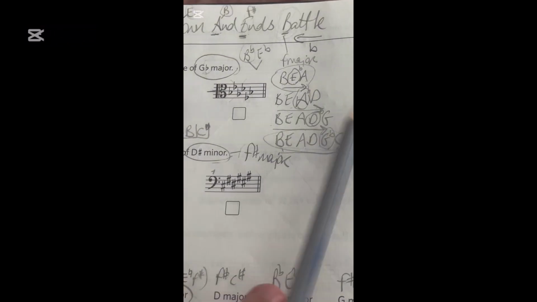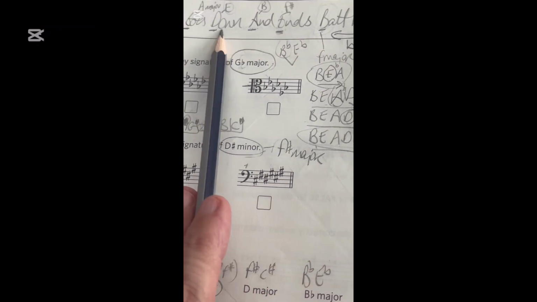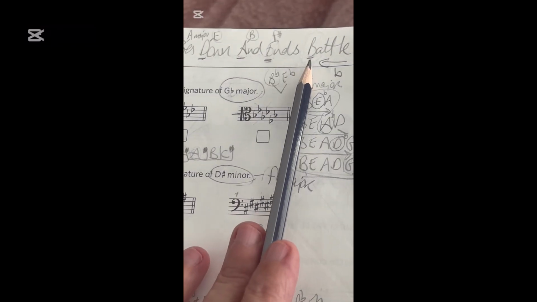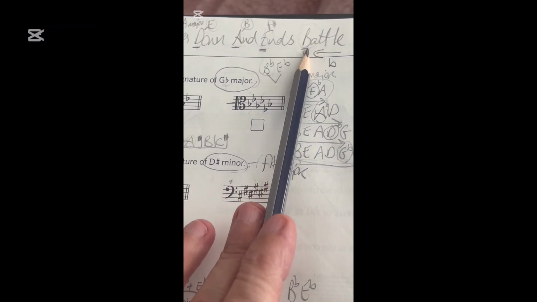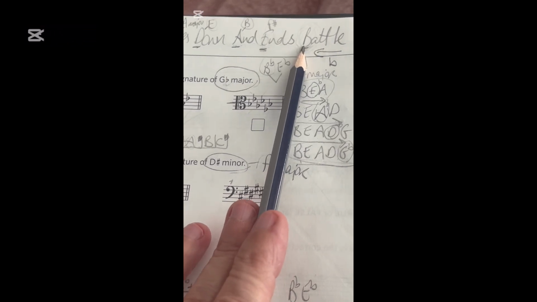For the flats, it works differently. You're reading the sentence from right to left. Battle ends and down goes Charles' father. So B flat, when it's by itself, works slightly differently, we just need to know that that is F major, okay?